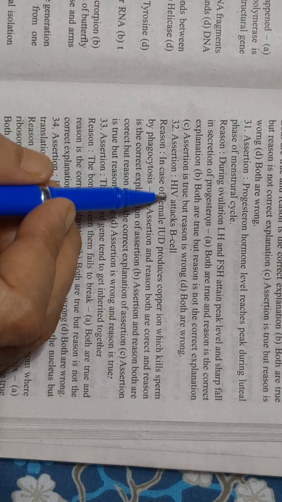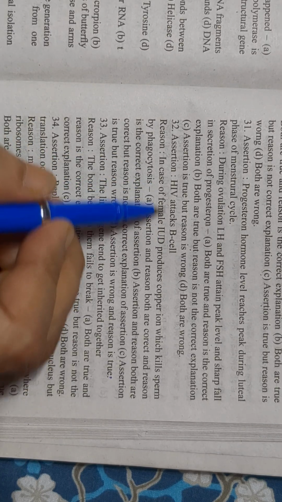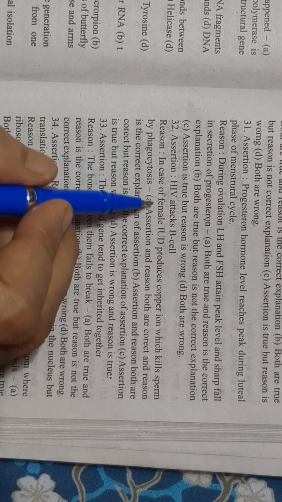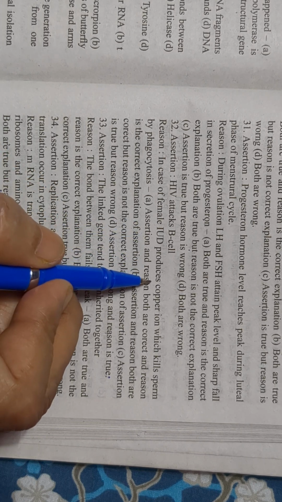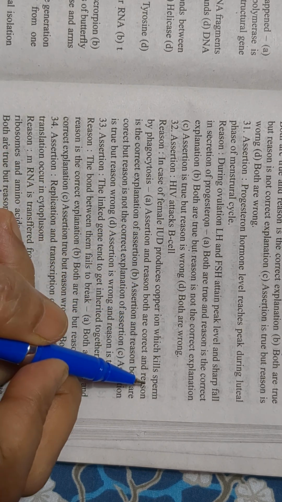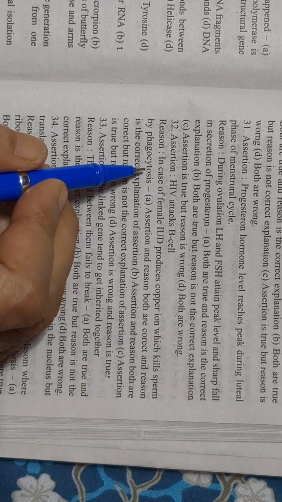32. HIV attacks B cell. False, because HIV attacks T cell. Reason: In case of female IUD, it produces copper ions which kill sperm by phagocytosis. This is correct. So only the reason is the correct answer.